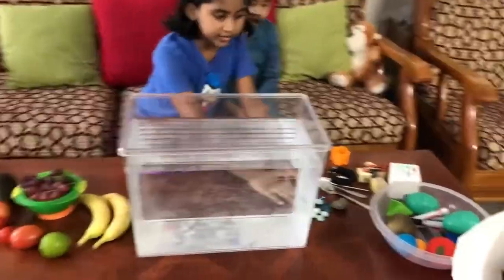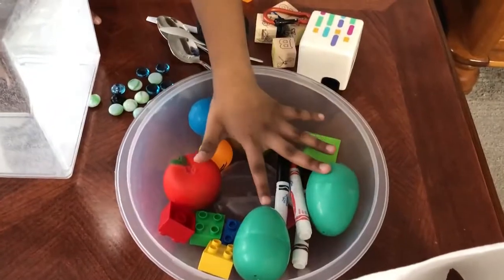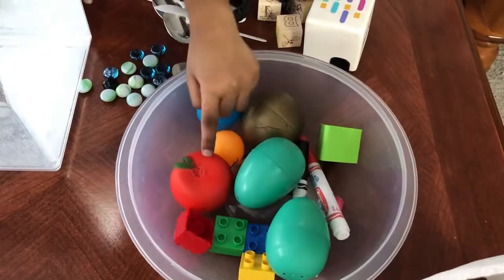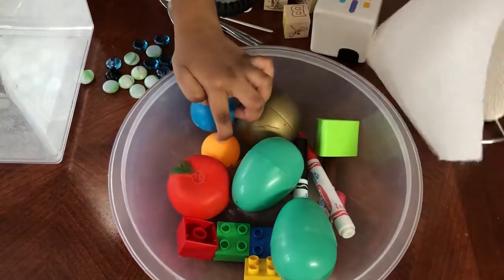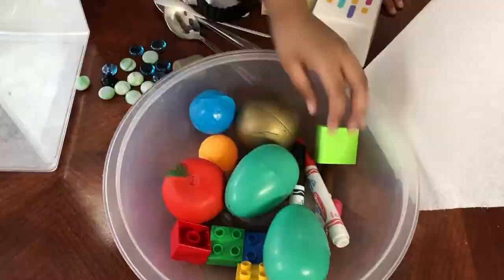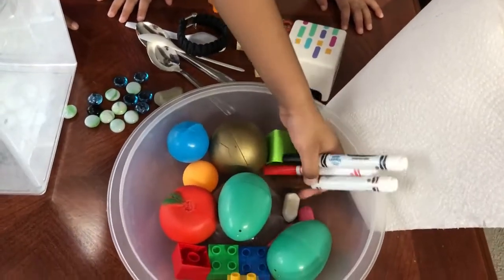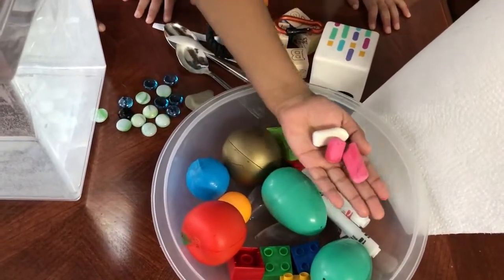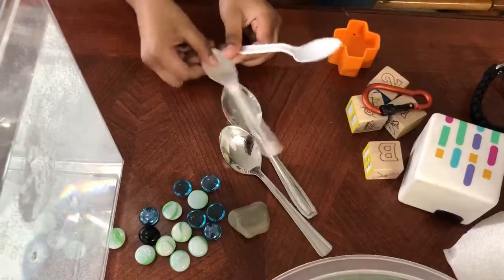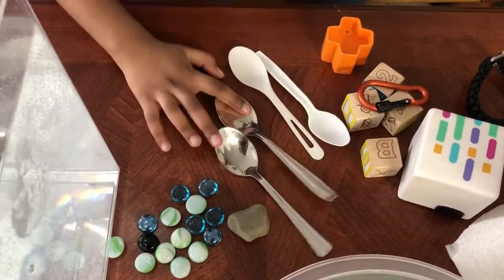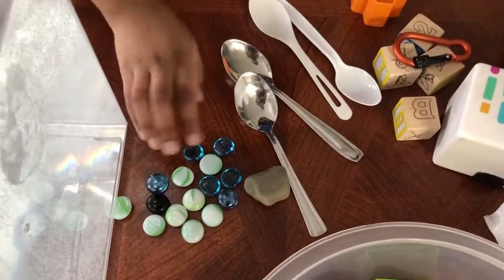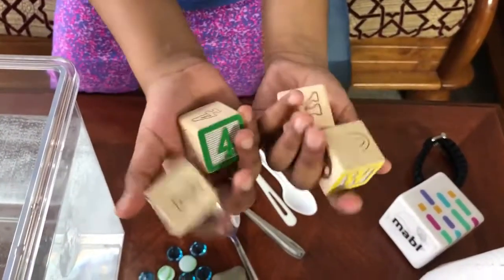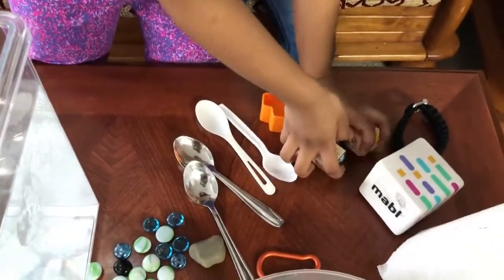And over here is a lot of things. In this bowl, we have 2 eggs, some blocks, a pretend apple, 3 balls, and we have some markers and some chopsticks. Okay, we have some plastic spoons and some metal spoons, and the fun part for kids is blocks. We have ABCD blocks.